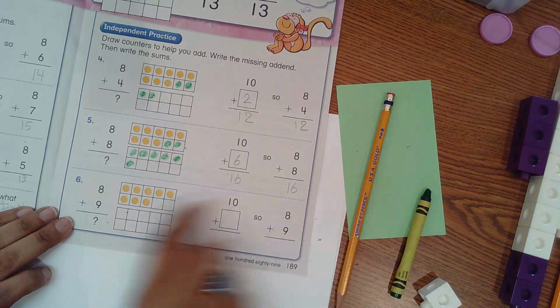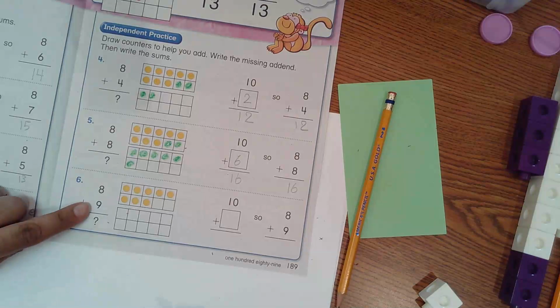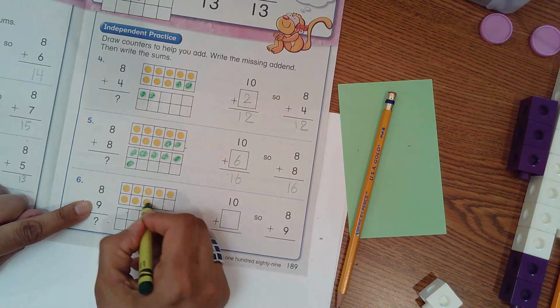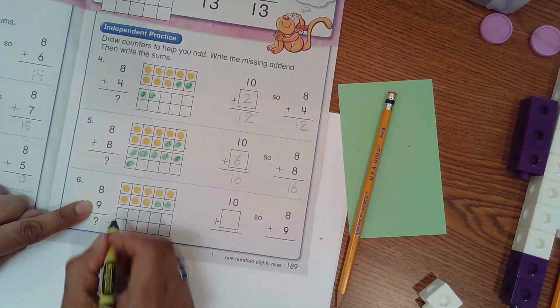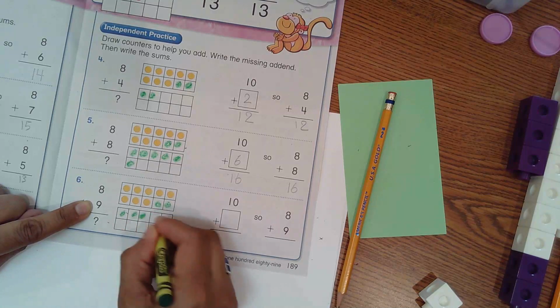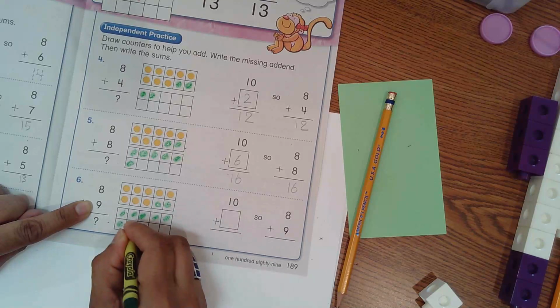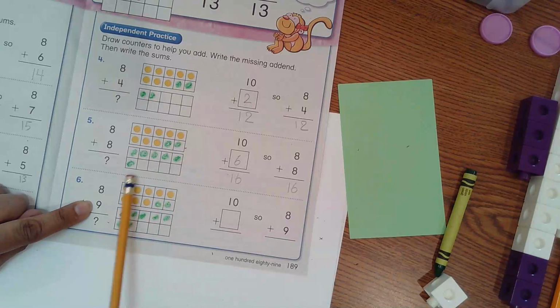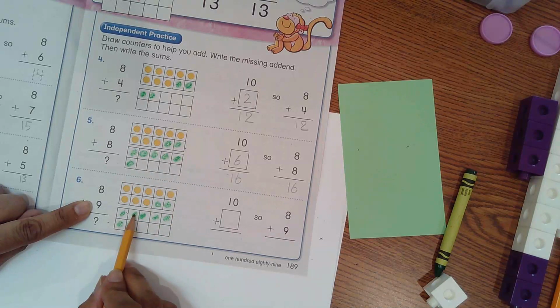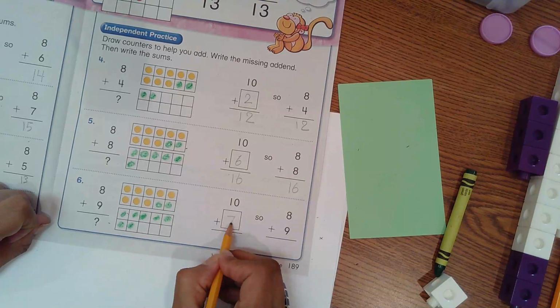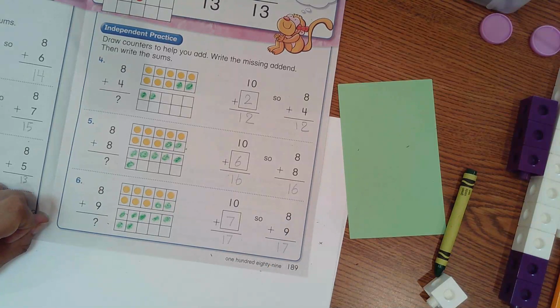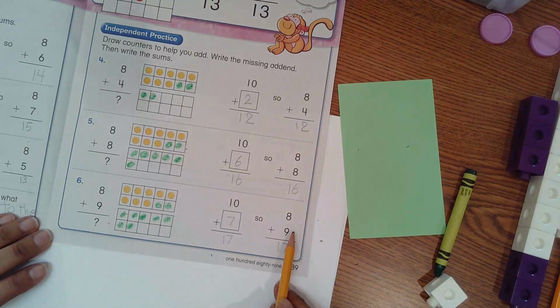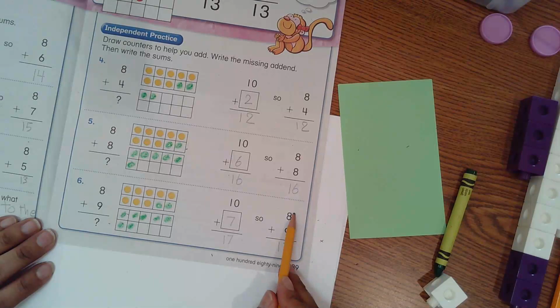All right. Now 8 plus 9. My number I need to start with is 8. So fill first the first 10 frame. So fill the 2 empty boxes. 1, 2, 3, 4, 5, 6, 7, 8, 9. So what do I have? 10 and 1, 2, 3, 4, 5, 6, 7. 10 plus 7 equals 17. So 8 plus 9, same, 17. Because as you say, you take from the 9 to make the 8, 10. So you're taking 2 from here to make 10.